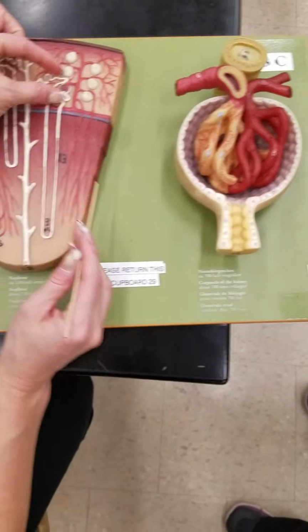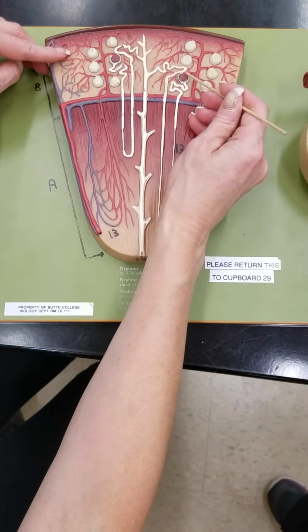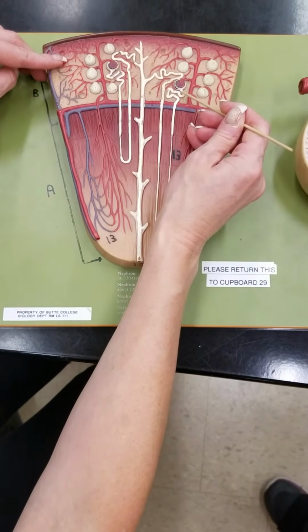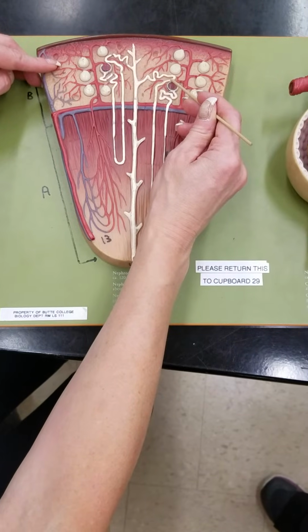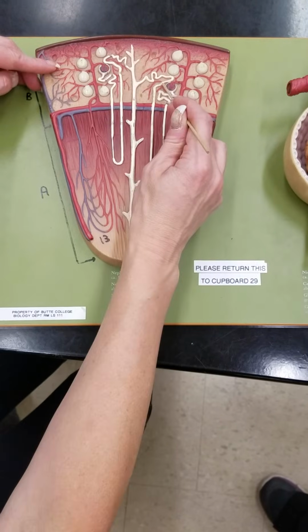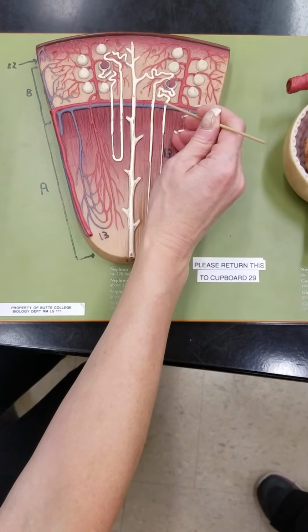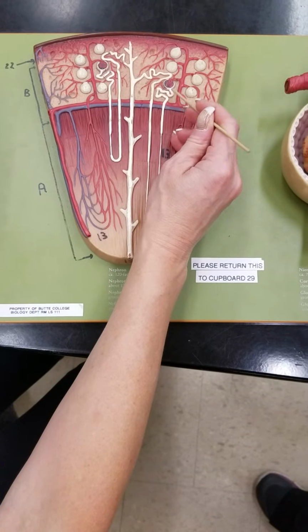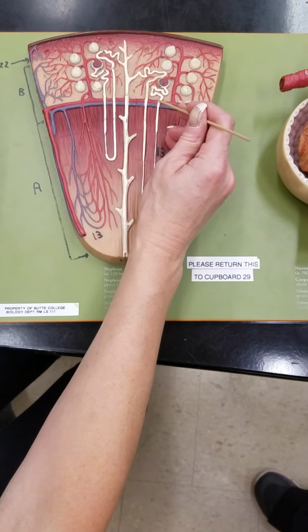Come back over here, this little section right here is what's blown up over here, so I can see the renal corpuscle, the proximal convoluted tubule, and then how the distal convoluted tubule can be right there, but it's distal in terms of how fluid would travel through the tube. So the proximal convoluted tubule is going to be the twisty-turny part of the renal tubule right after the renal corpuscle, so proximal to the renal corpuscle.